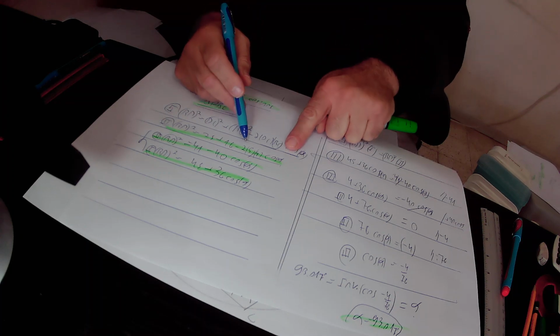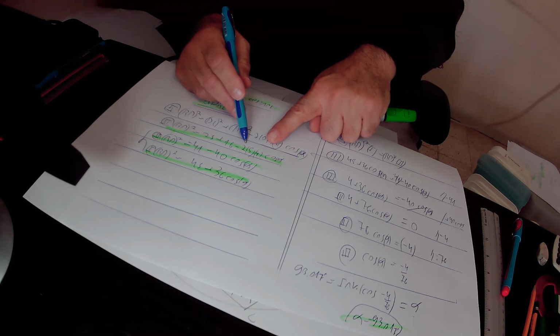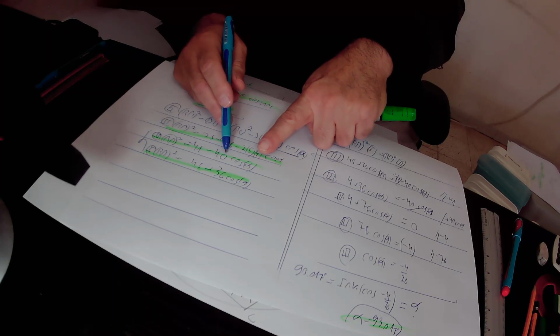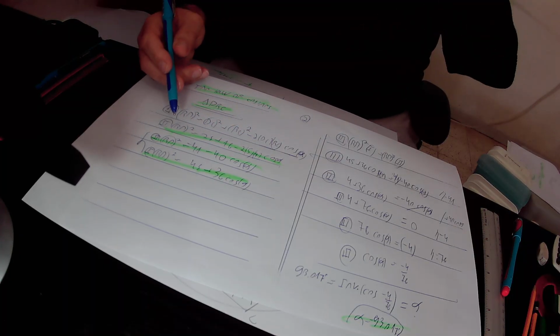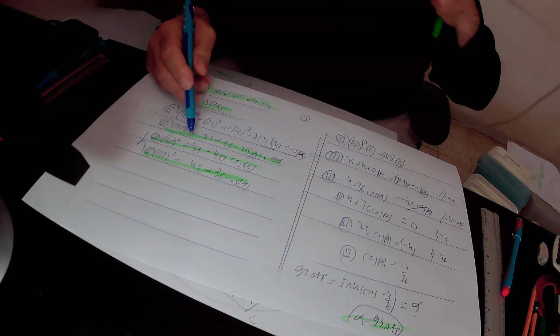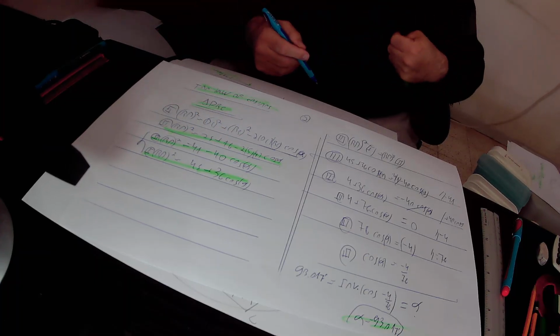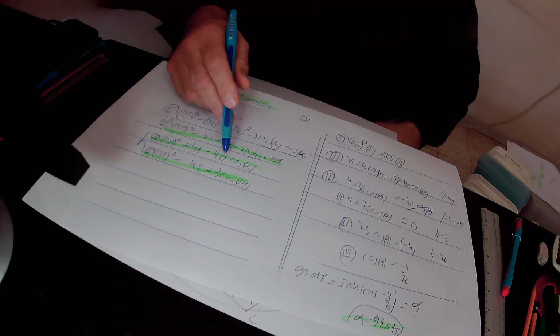Minus 2 times 5 is minus 10, and minus 10 times 4 is minus 40, so this expression equals minus 40 times cosine alpha, and 25 plus 16 is 41. So according to equation 2, BD squared equals 41 minus 40 times cosine alpha, and according to equation 1, BD squared equals 45 plus 36 cosine alpha.